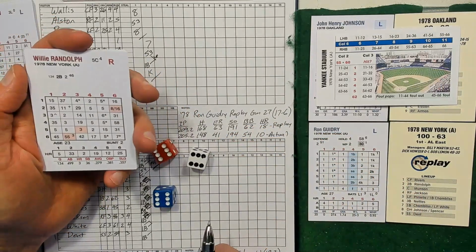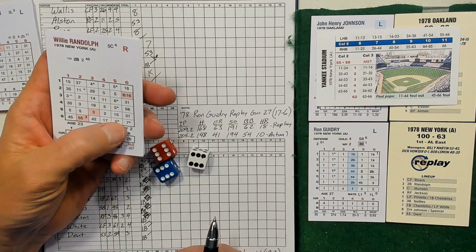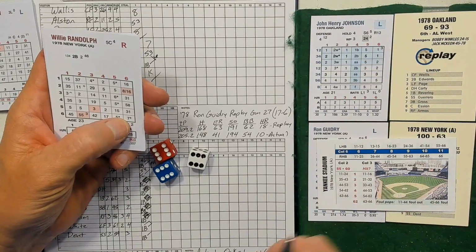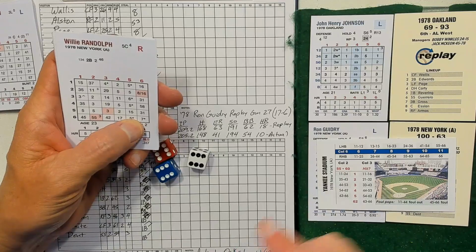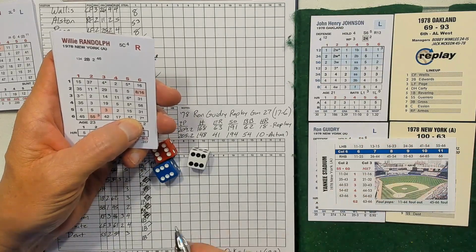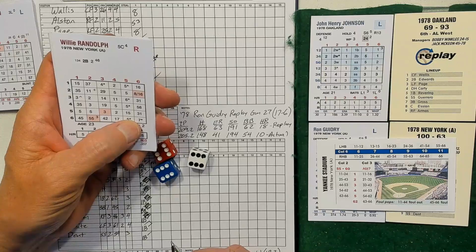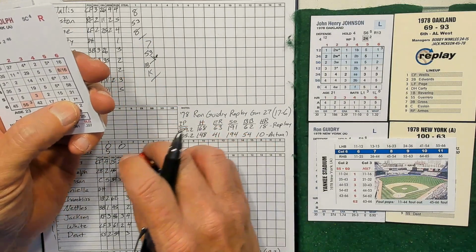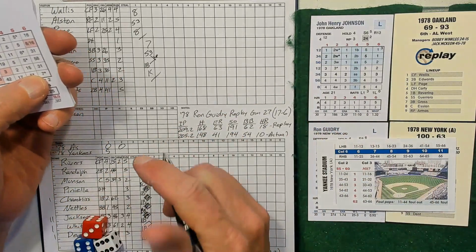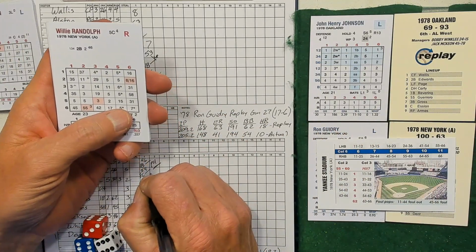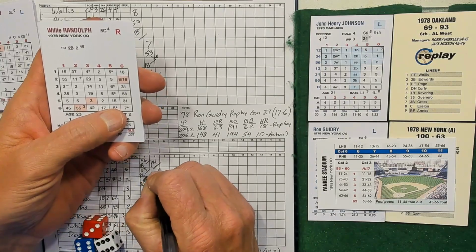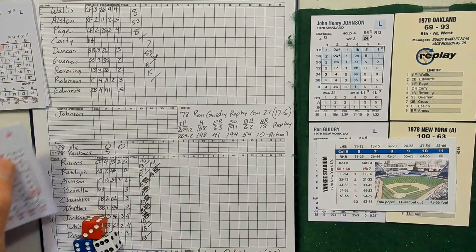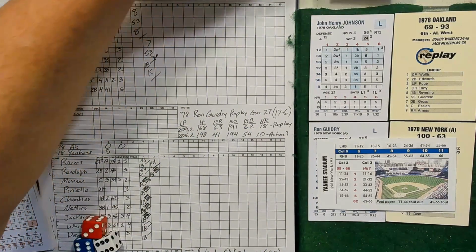Here's Willie Randolph. Triple sixes again. 6-6 is a 7. And then a 6-6 is a 5, versus a righty. So that's a 12. And that is a home run, as long as I don't roll a 1. Willie Randolph hits a home run. I'm going to continue on in this column, even though they batted around.